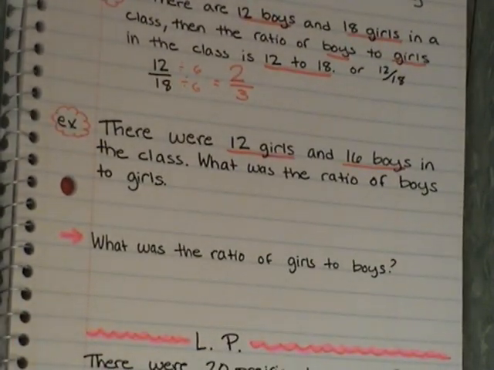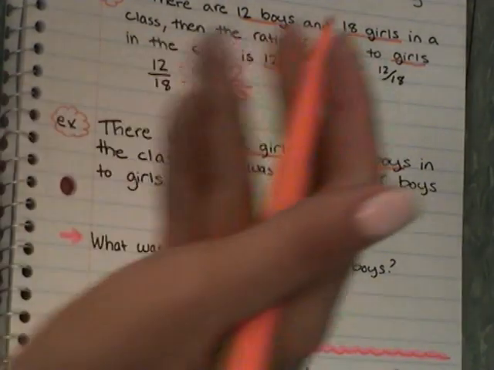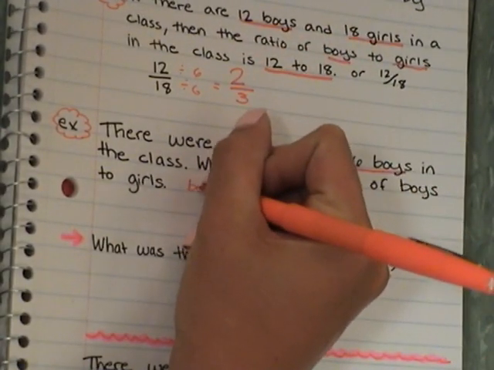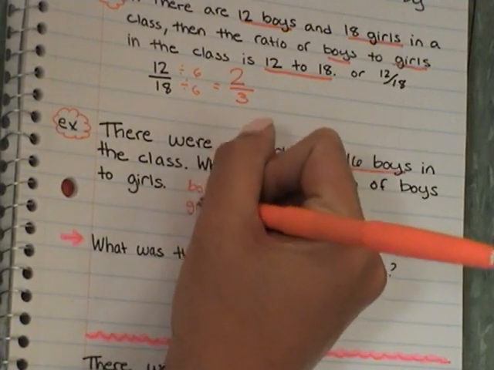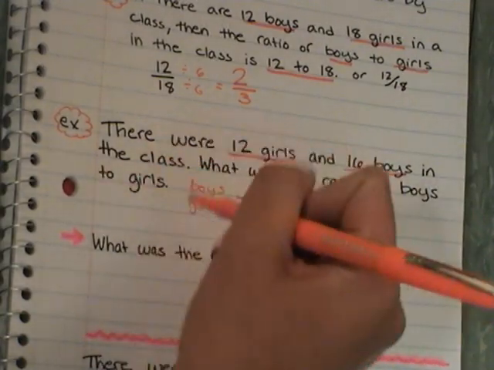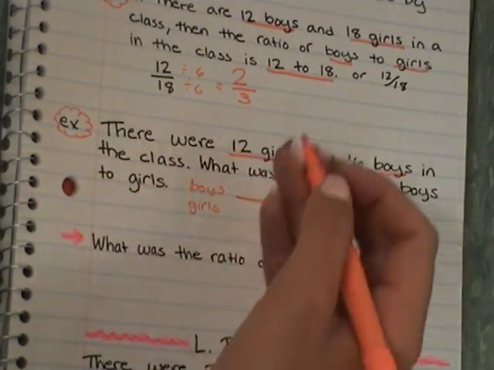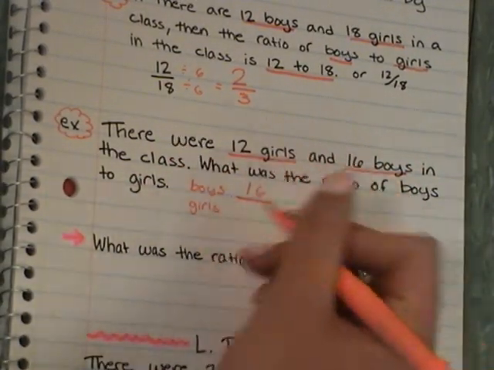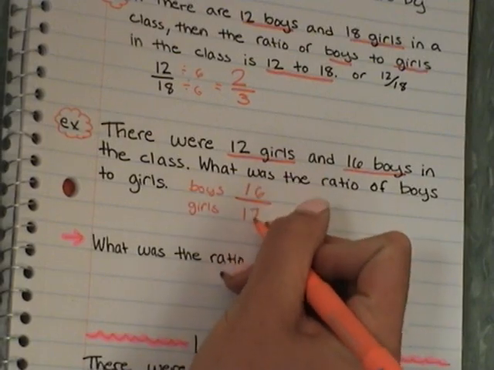There were 12 girls and 16 boys in the class. What was the ratio of boys to girls? Okay, so here I need boys on the top and girls on the bottom. Okay, because it says boys to girls. Boys is first, so it needs to go on top. 16, girls second, so on the bottom, 12.